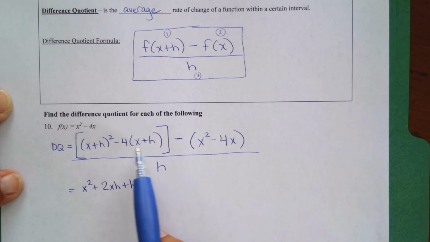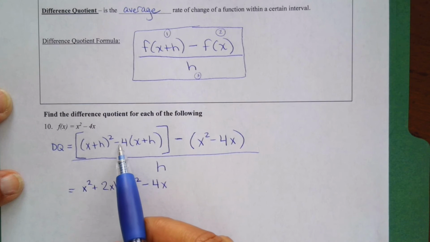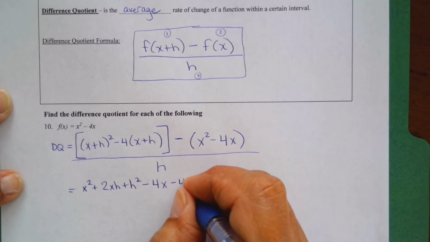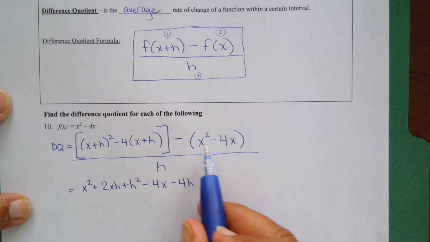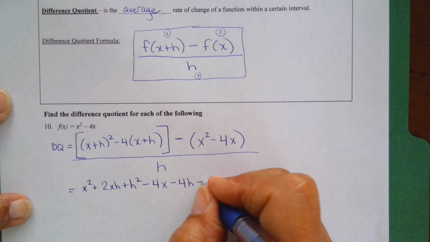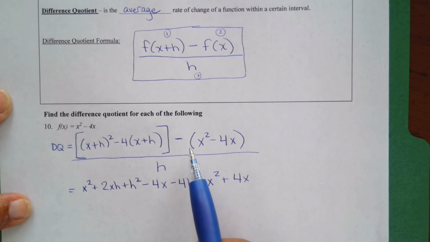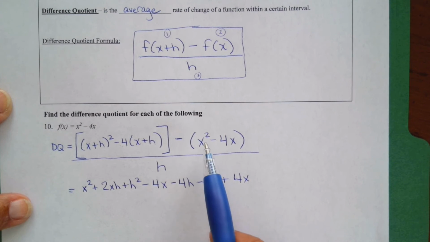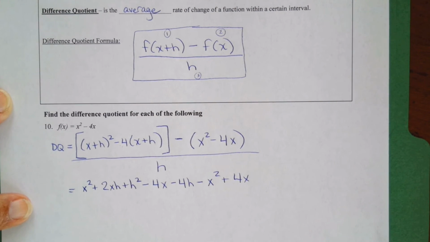So this is a distributive property. So we're going to do negative 4 times x, negative 4 times h. So negative 4 times x is negative 4x. Negative 4 times h is negative 4h. And then remember, this means change all the signs. What's back here? So minus x squared plus 4x. Okay, remember there's that 1 there. So negative 1 times x squared is negative x squared. Negative 1 times negative 4 is that positive 4x.